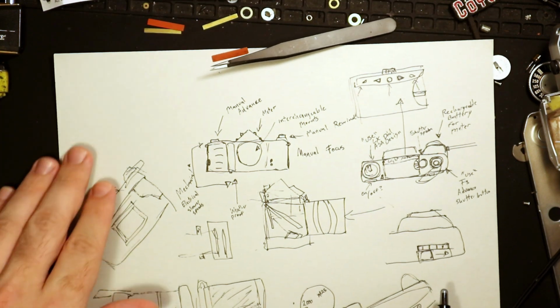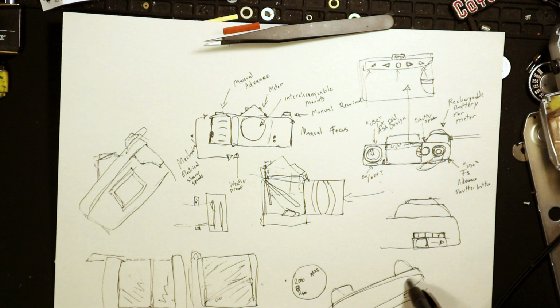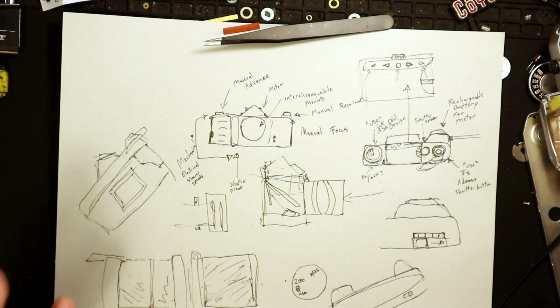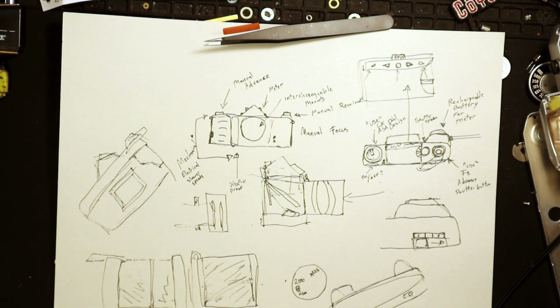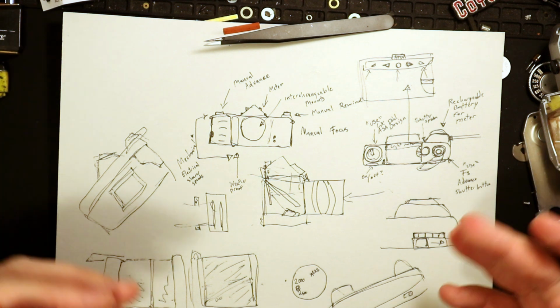So that way also when you're spending X amount of money on something like this, you're getting your money's worth because it has the mount I want, it has all the features that I'm looking for, and it's a very standard modern film camera design.